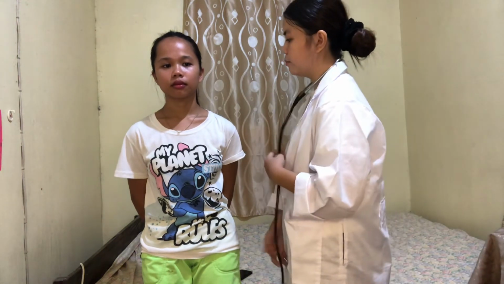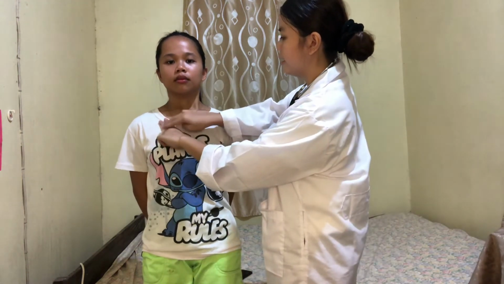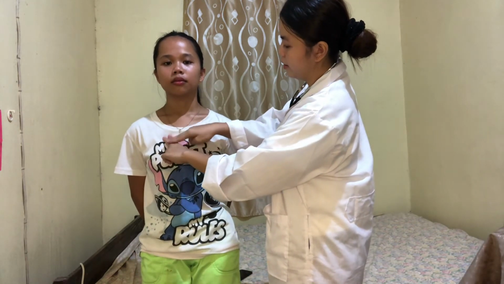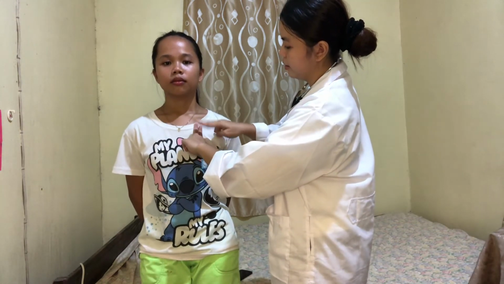Next is we're going to percuss the anterior thorax. This is to assess the lungs resonance. So, ma'am, inhale, exhale, inhale, exhale. Okay, so as I observe, it is just normal.